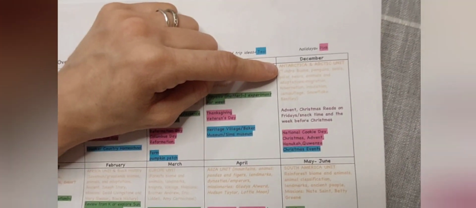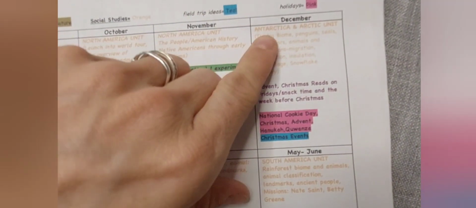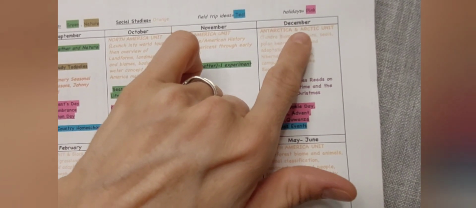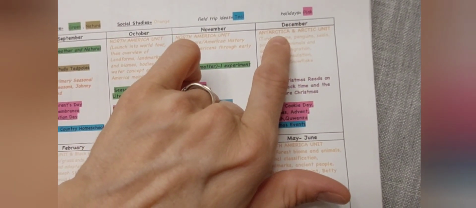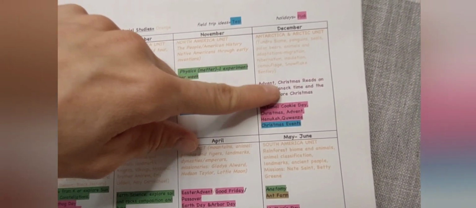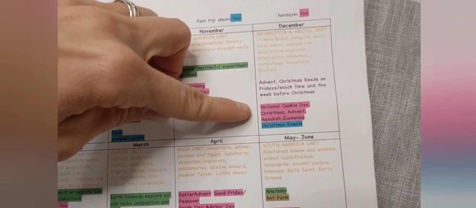December, I picked Antarctica to be the continent because it's cold and entering into winter. Of course, you could go into it in January instead. And so I decided we talk about Antarctica compared to the Arctic, even though the Arctic is part of the North American continent. I thought that'd be a good link to North America, going from North America to the top of North America in the Arctic and then into Antarctica and comparing them. Of course, there's a lot of Advent and Christmas read-alouds and stack times, so you can take this as a really light approach and focus more on Christmas.